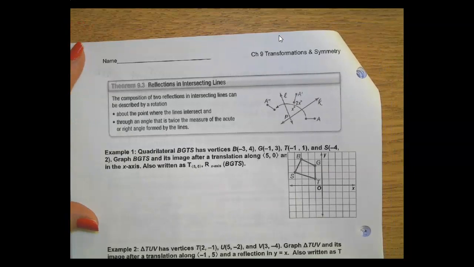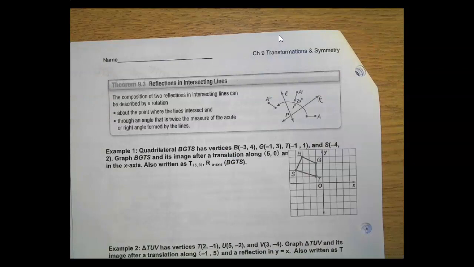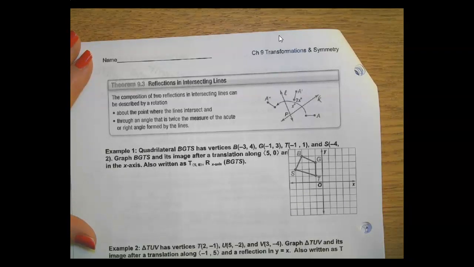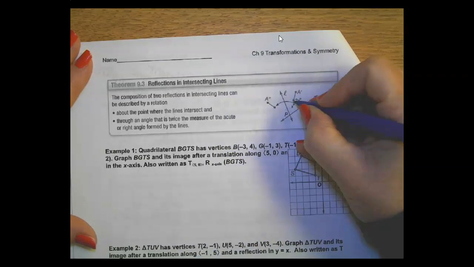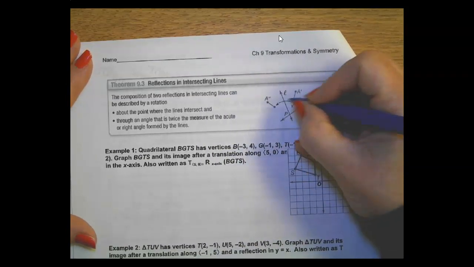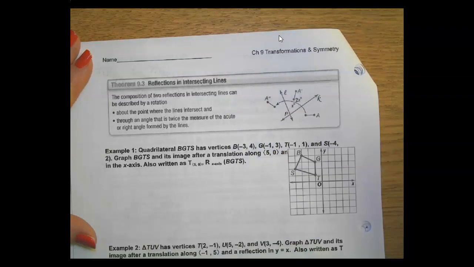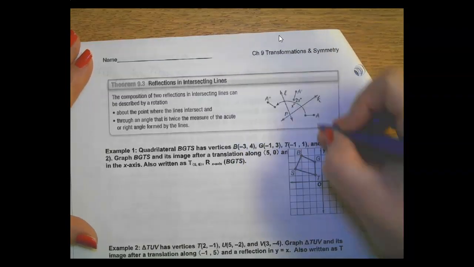This one too. So you are doing the same thing. So the composition, this just looks very confusing, but it is not. The composition of two reflections in intersecting lines can be described by a rotation about the point where the lines intersect and through an angle that is twice the measure of the acute or right angle formed by the lines. So here to here would be twice. So you've got this, and then you've got this little extra, which would make it twice as long. The total arc would be twice as long.